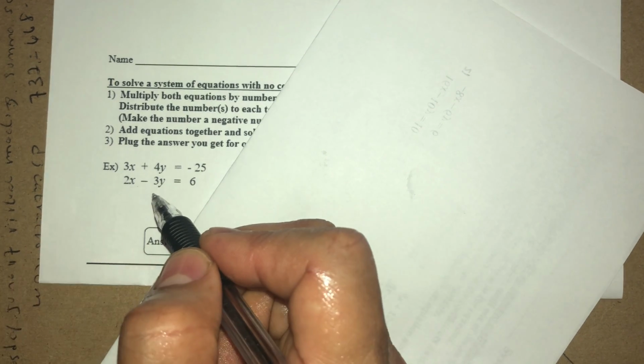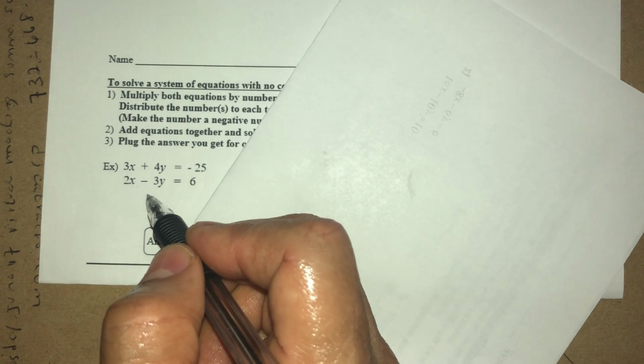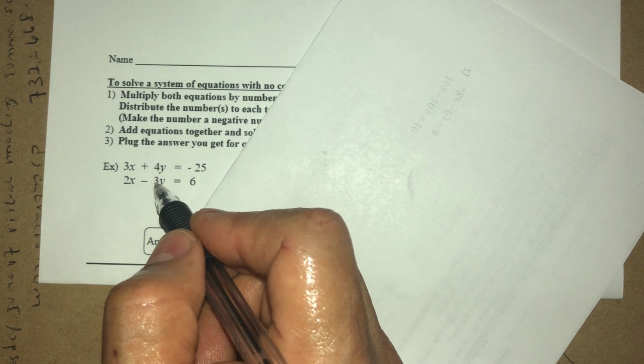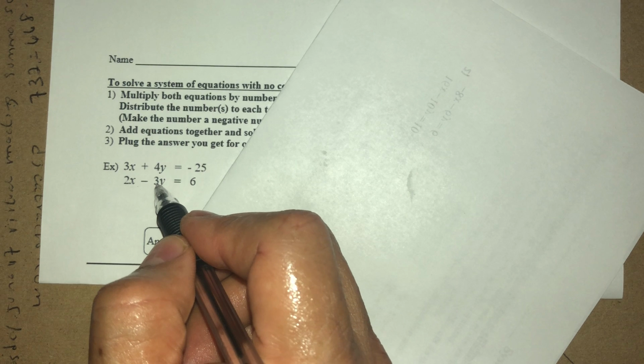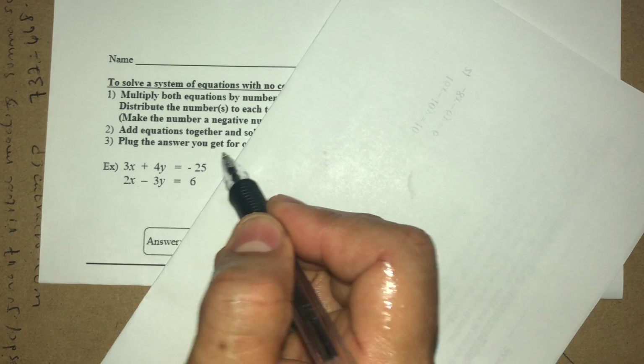So 12 is going to be my common coefficient, okay? If I multiply this times 4, I will get 12. If I multiply this times 3, I will get 12. So this is what I'm going to do on my next step.